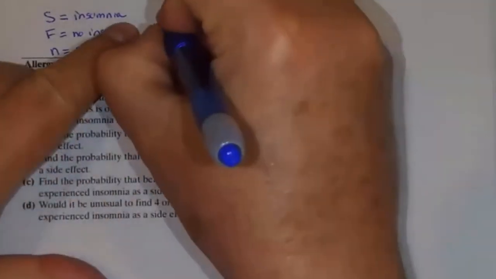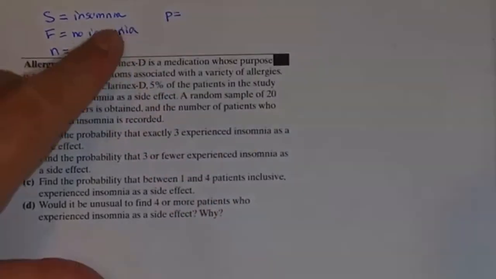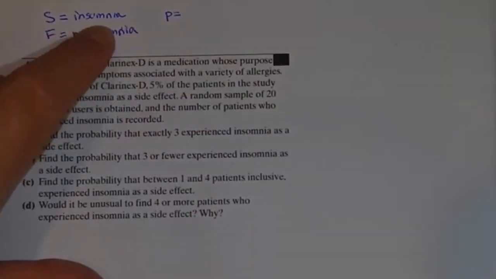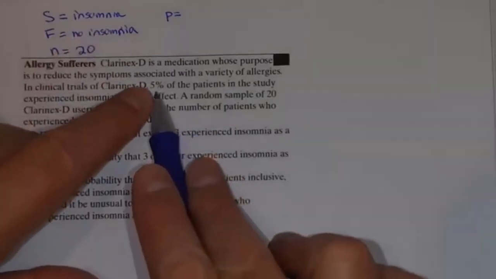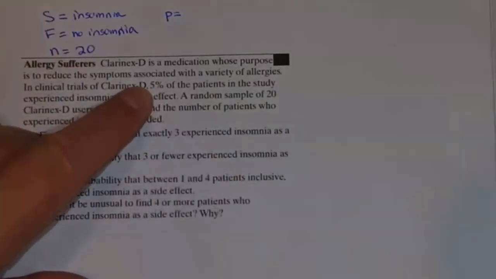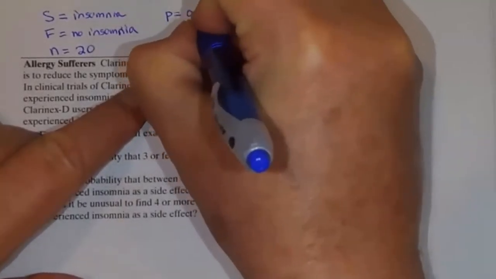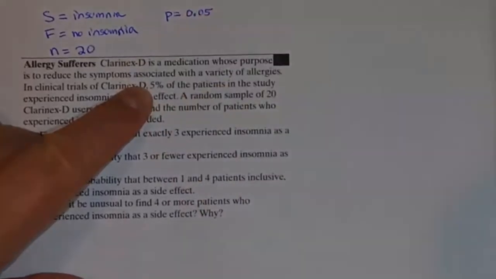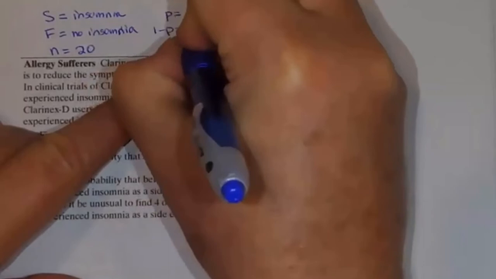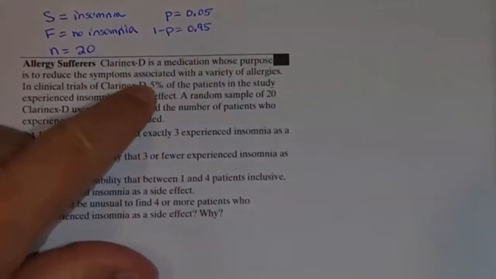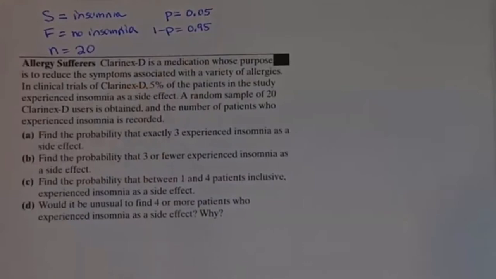Now the probability of success, if success is having insomnia as a side effect, is going to be 5%, because we know 5% of patients experienced insomnia as a side effect. So P is going to equal 5% or 0.05, which means the probability of failure is going to equal 0.95. If 5% have insomnia as a side effect, then 95% don't.